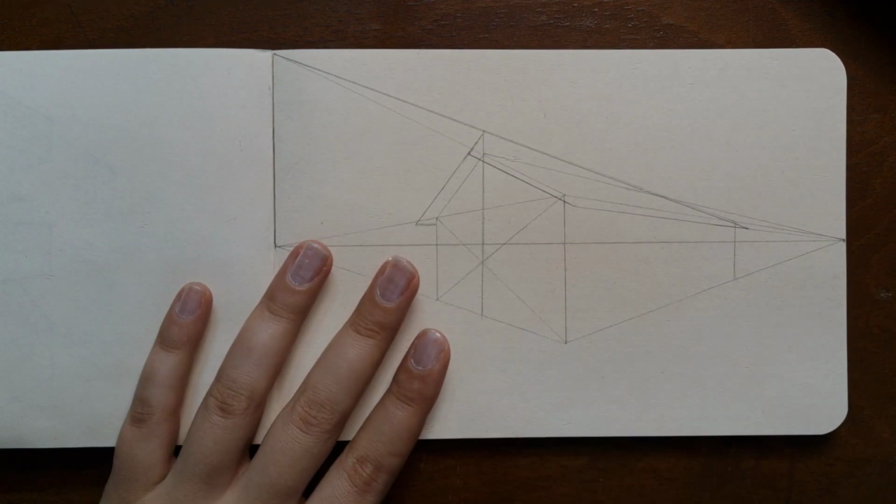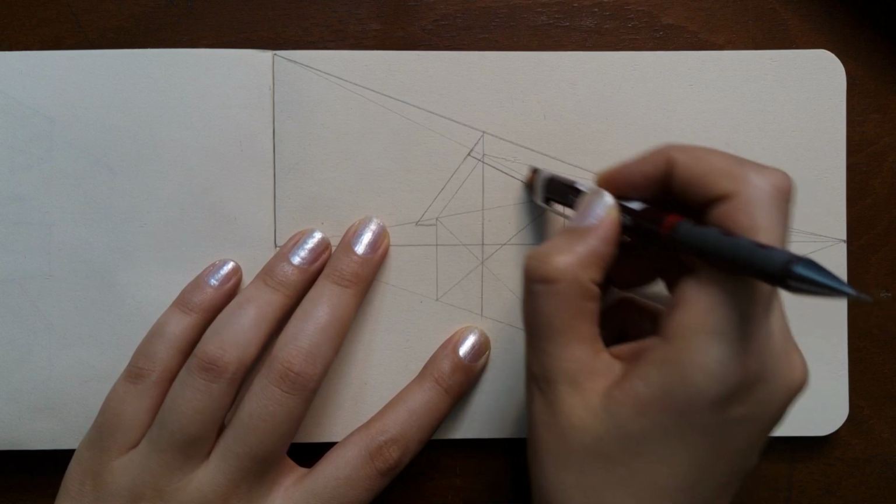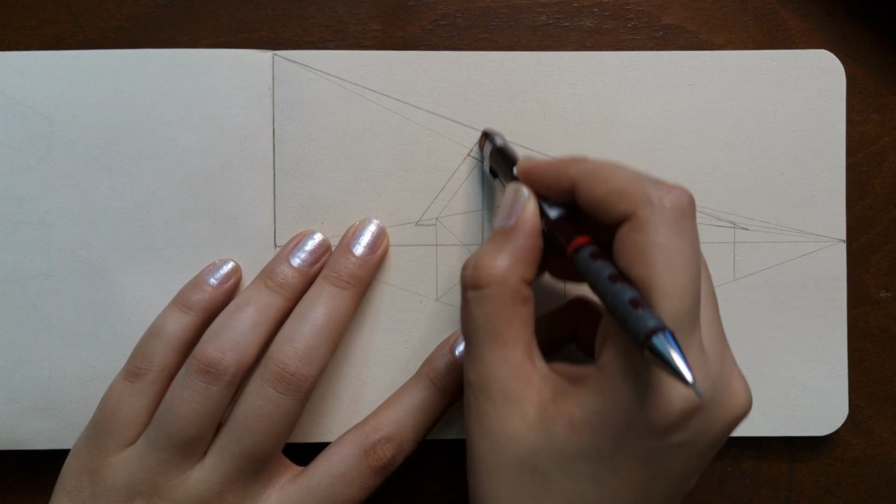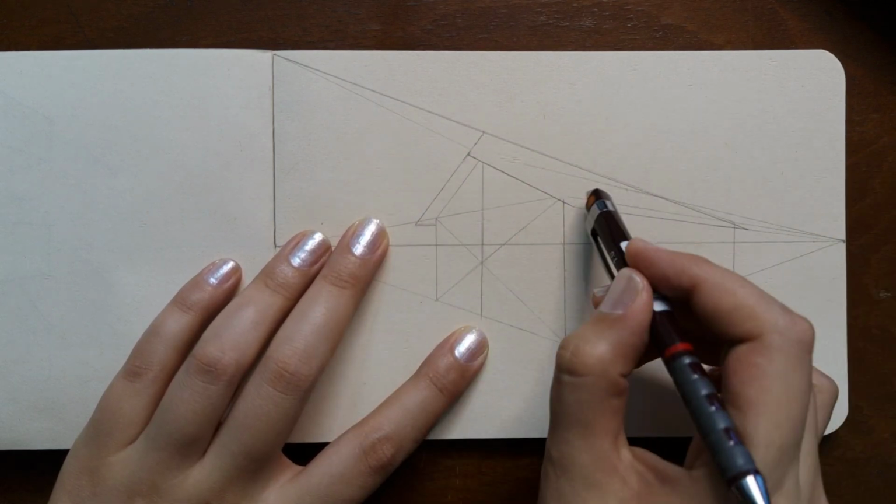Carefully erase your construction guidelines. If you accidentally erase any of the main lines, simply redraw and darken them.